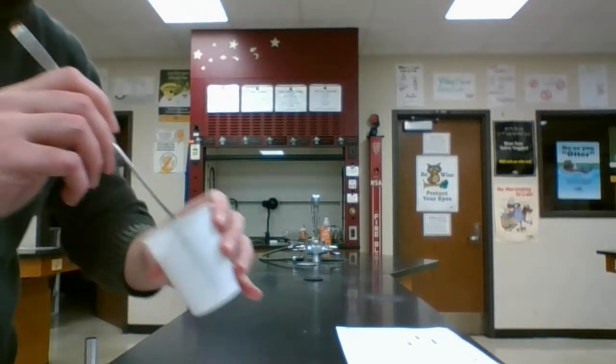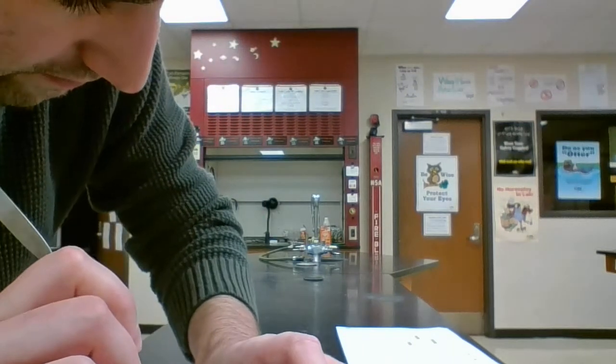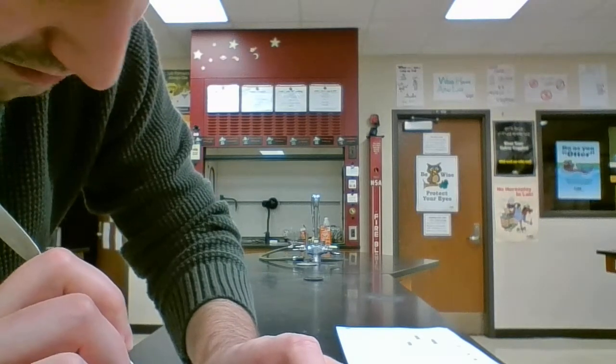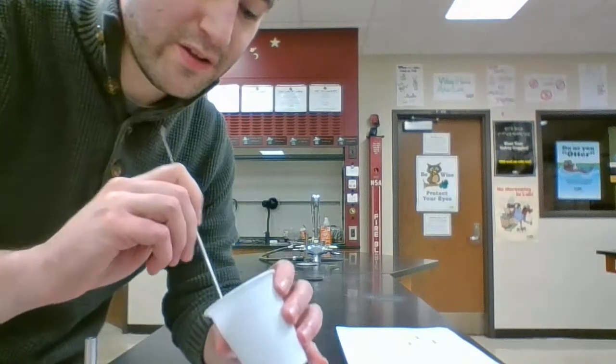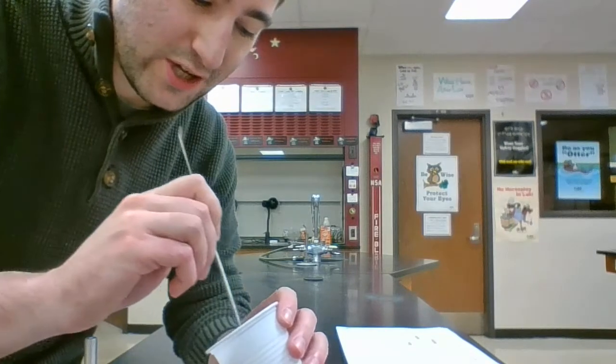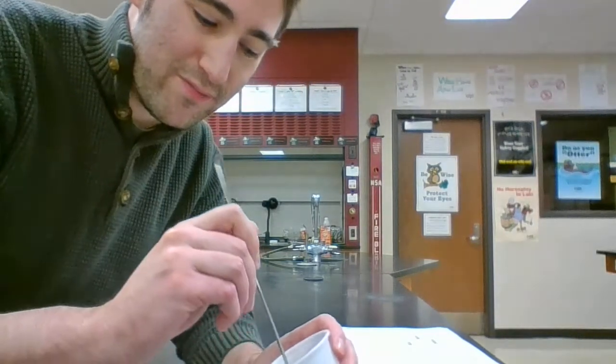Now, if I get this close enough, you might be able to hear there's a noise coming from this. And we're getting a change here. This ends up being a chemical change, but there should be some clues that tip us off to the fact that this is a chemical change.